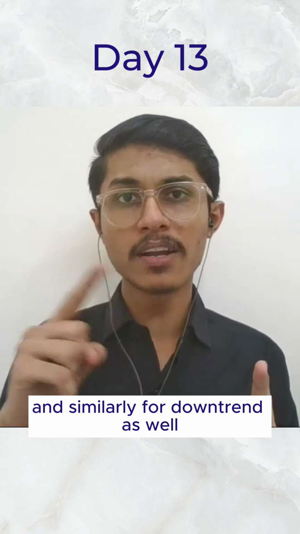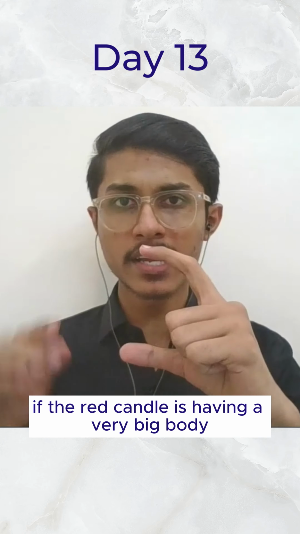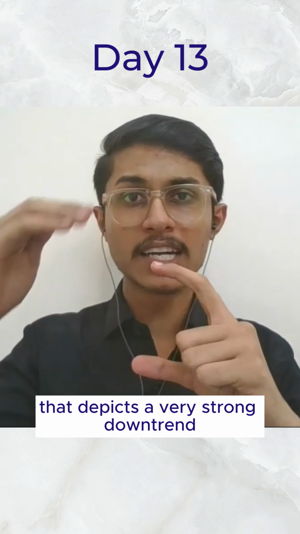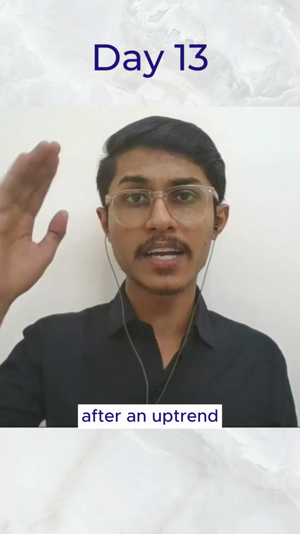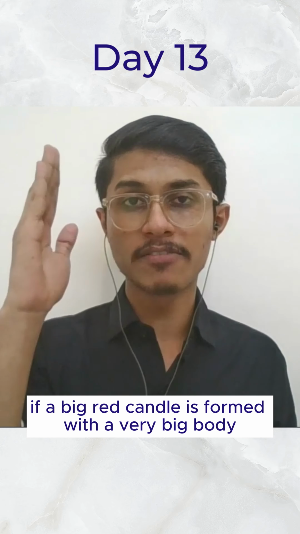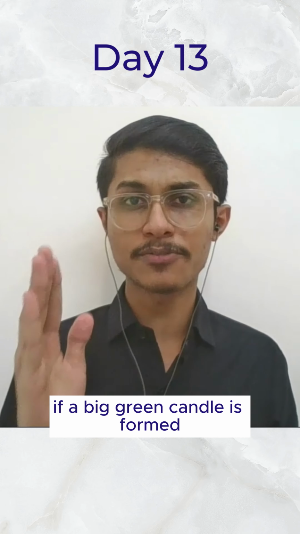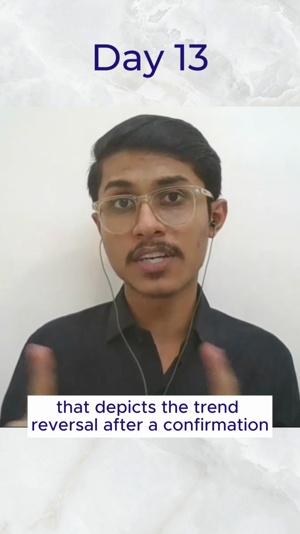uptrend. And similarly for a downtrend as well, if the red candle is having a very big body, the opening and closing price having a very big difference, that depicts a very strong downtrend. And on the other side, after an uptrend, if a big red candle is formed with a very big body, and similarly after a downtrend, if a big green candle is formed with a big body, that depicts the trend reversal after a confirmation.